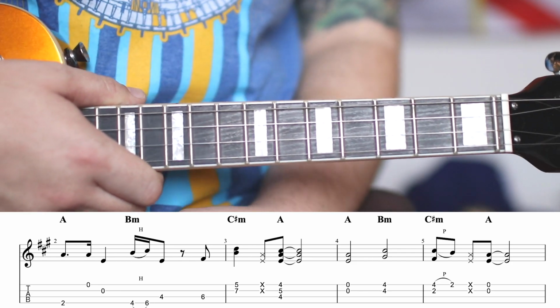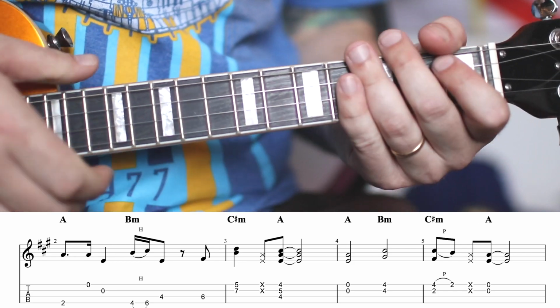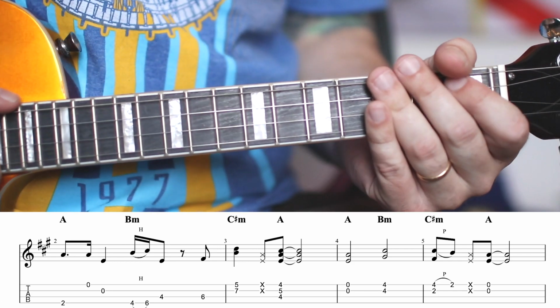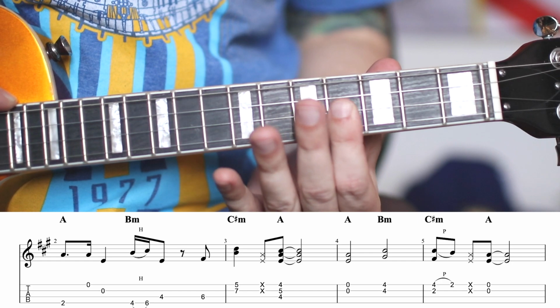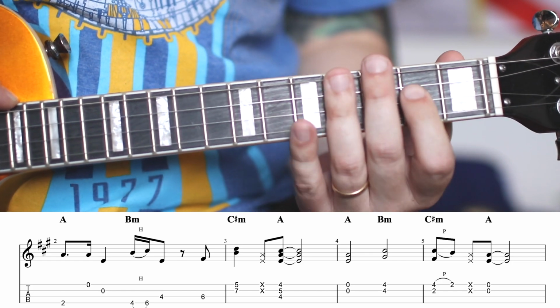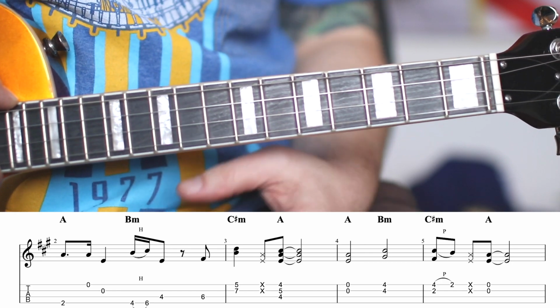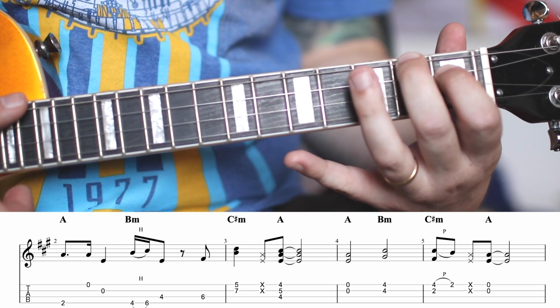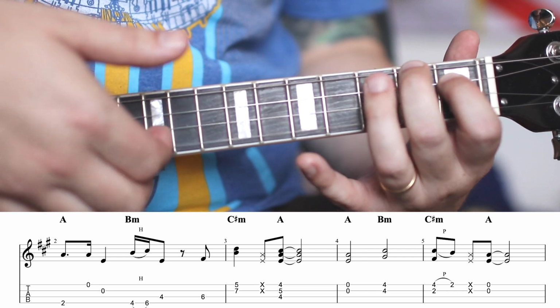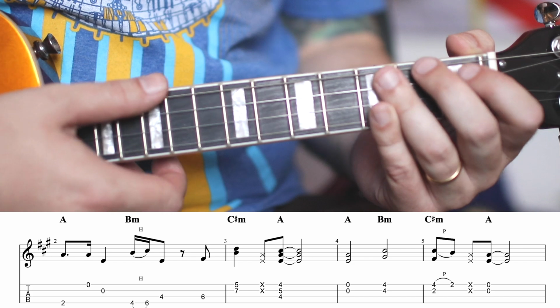So it goes around again, and we're going to do a different progression the next time around. What we're going to do sounds like this. This one's a little more basic. Take your A chord, and I'm just playing the E and the A strings.